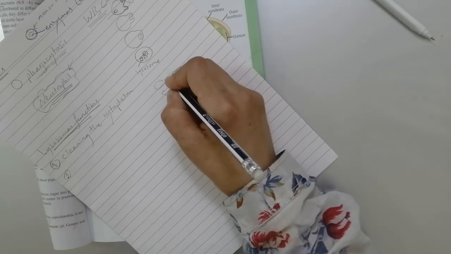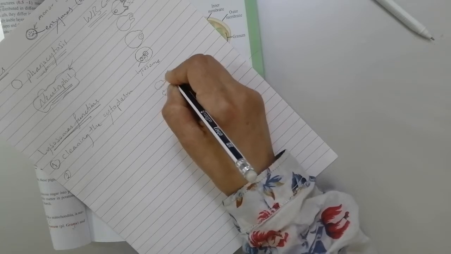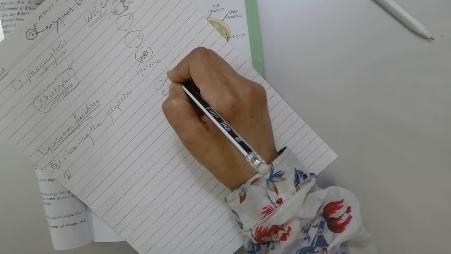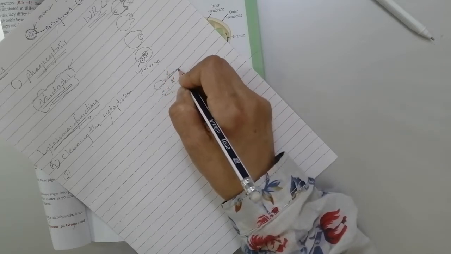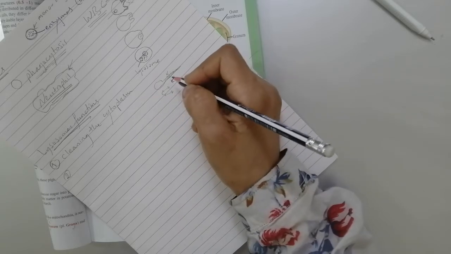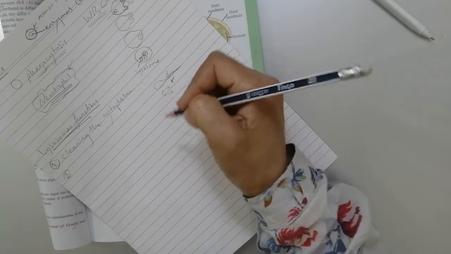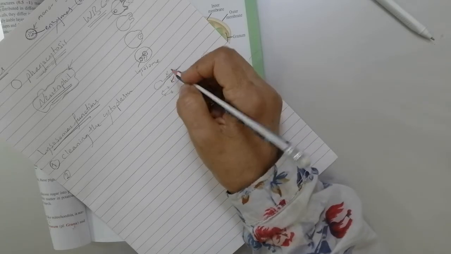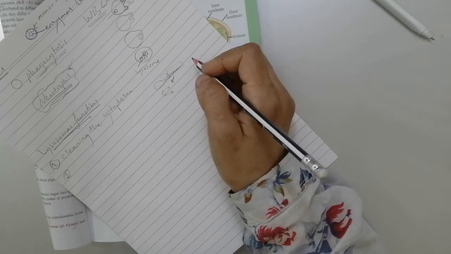It disappears because every cell of this tail has lysosomes. So these lysosomes inside each of these cells are released into the cytoplasm of these cells, which leads to digestion of the cells, and then this tail disappears.